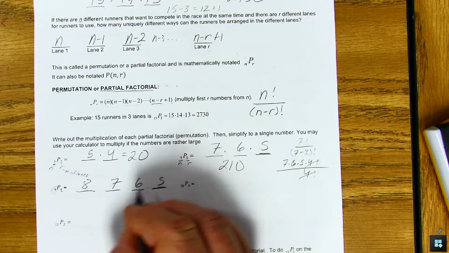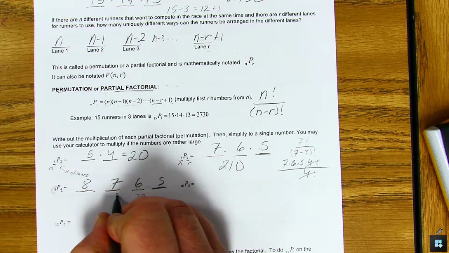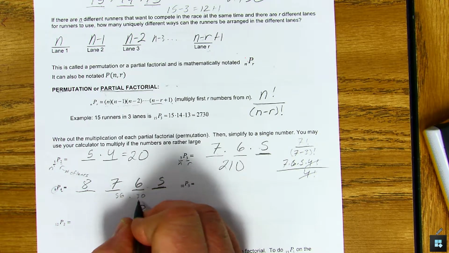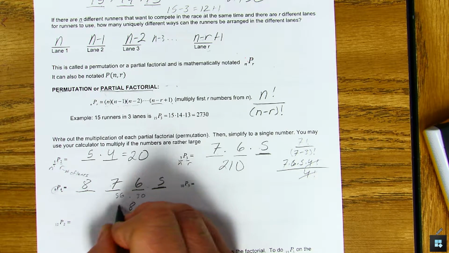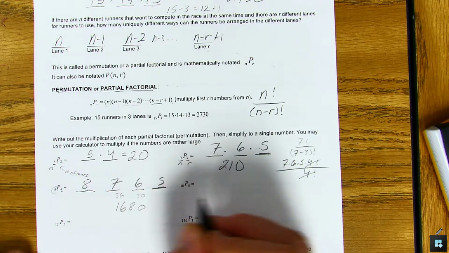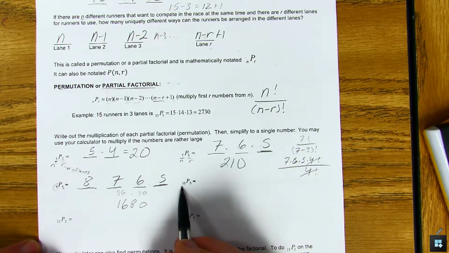8 times 7 is 56, 6 times 5 is 30. So 30 times 56: 0, 3 times 6 is 18, 8, 1. 3 times 5 is 15 plus 1, 1680. So 1,680.